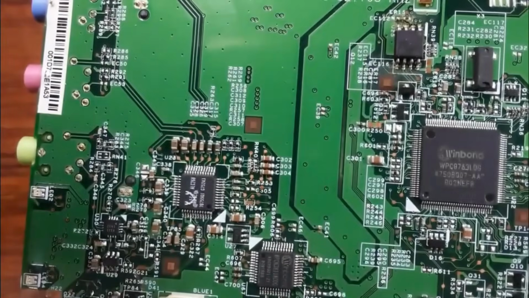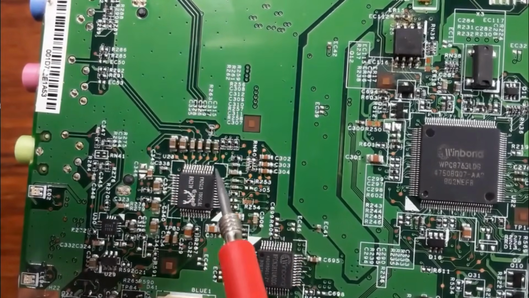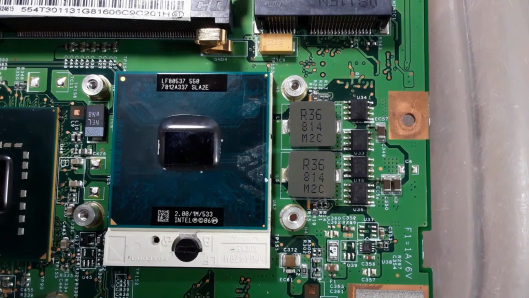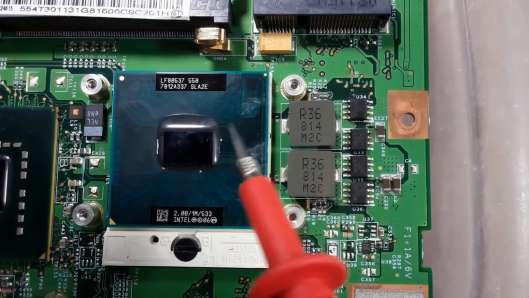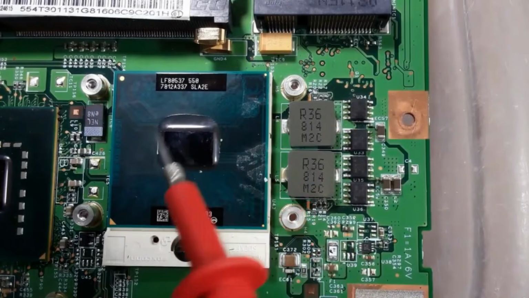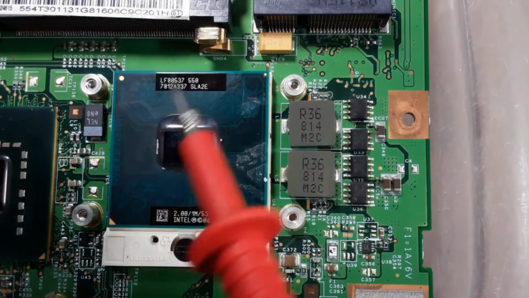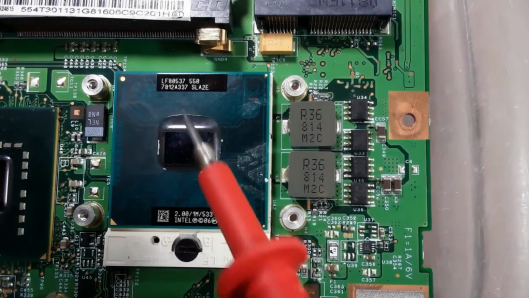Okay, as you can see here also, do you see all these buses here, also here? So let's track some buses and paths in this motherboard. So let's begin, for example, here. As you can see, this is the processor, okay, and this is the CPU circuit, the processor or the CPU. So this is the CPU circuit.